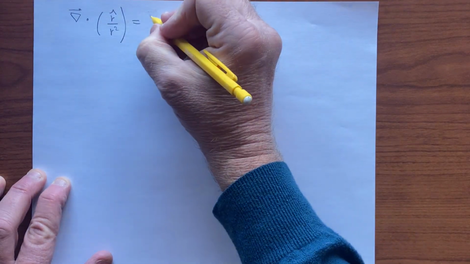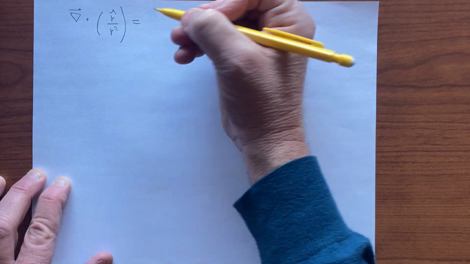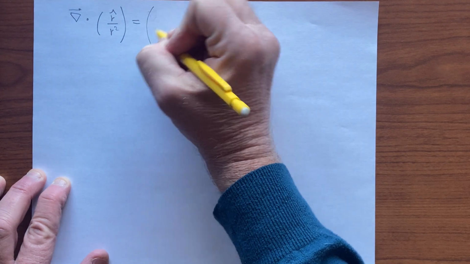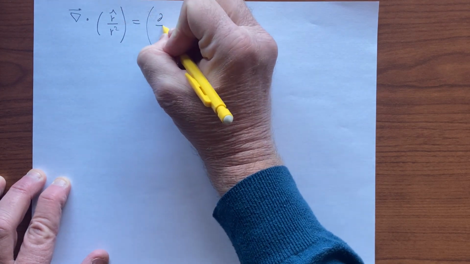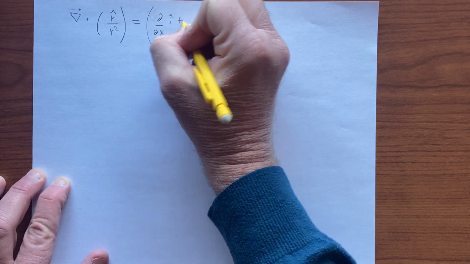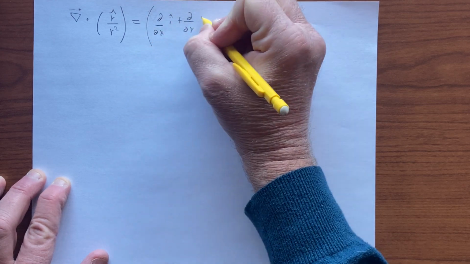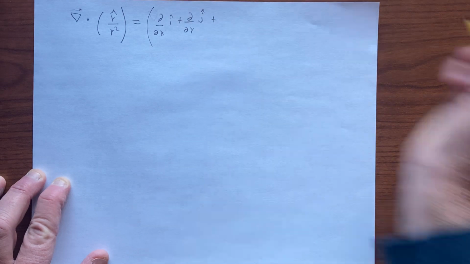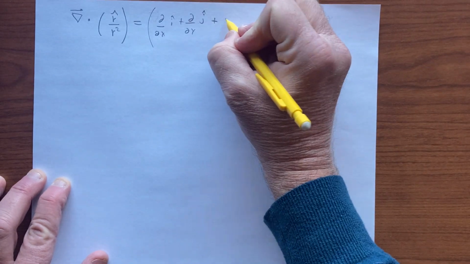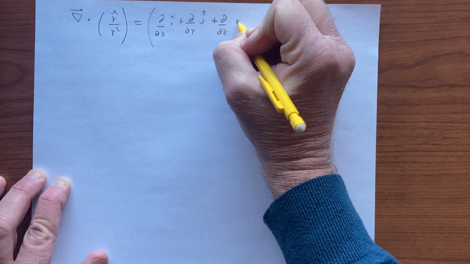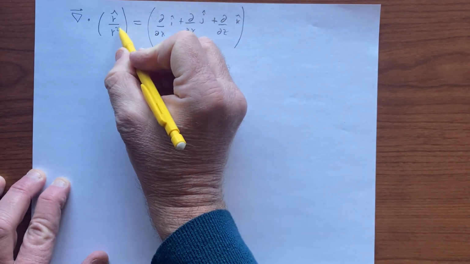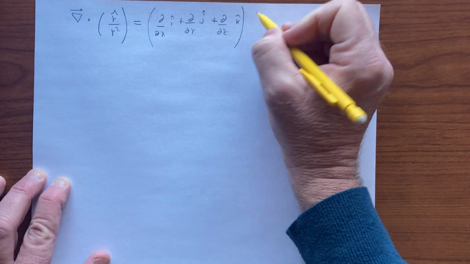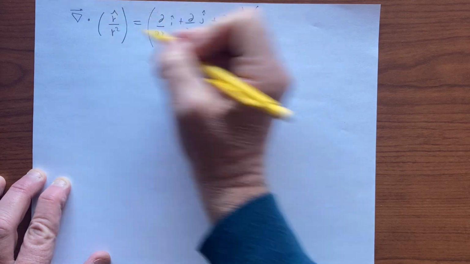We could do it in different coordinates, but let's just do it in Cartesian coordinates. So the divergence is d by dx i hat plus d by dy j hat plus d by dz k hat, and that's being applied to this vector.